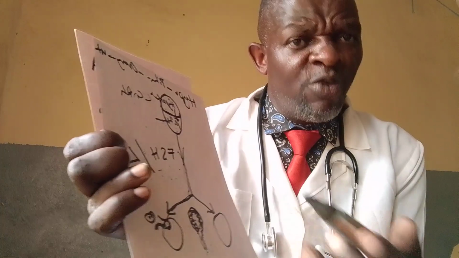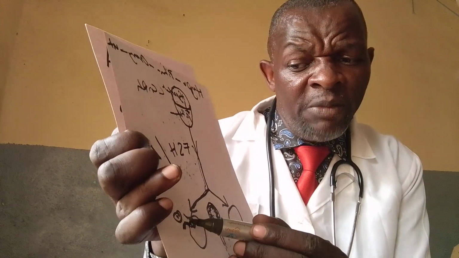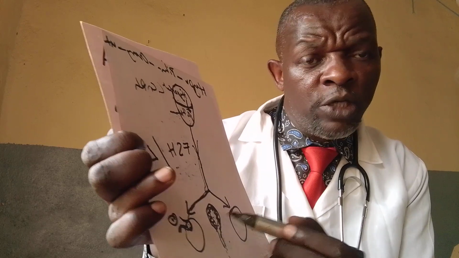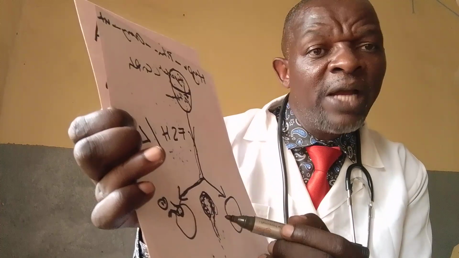Within which, if it is not fertilized by a sperm cell, it dies, it degenerates, and is reabsorbed into the bloodstream. After all, it is protein. It is protein in nature. They are protein bodies. Now, this empty shell continues to produce estrogen and progesterone, which continue to build this decidual lining in the womb, waiting for implantation.